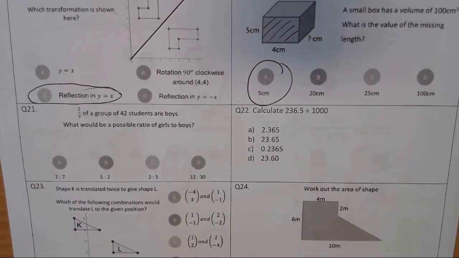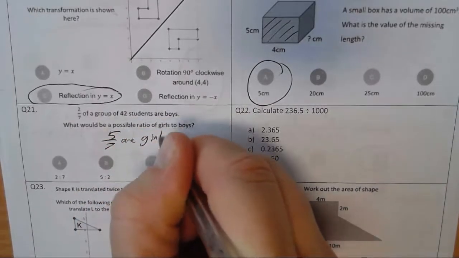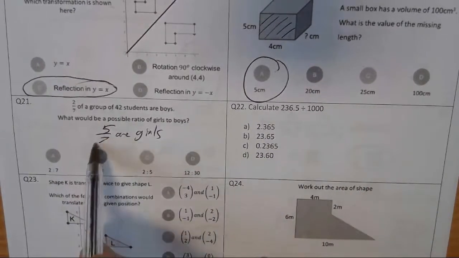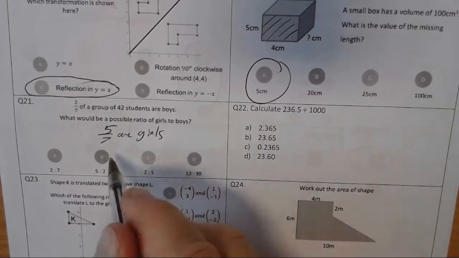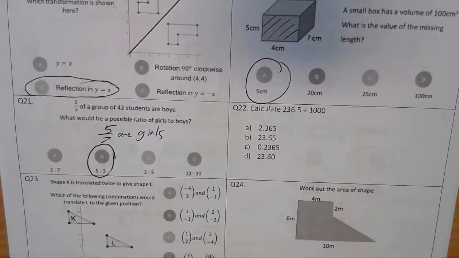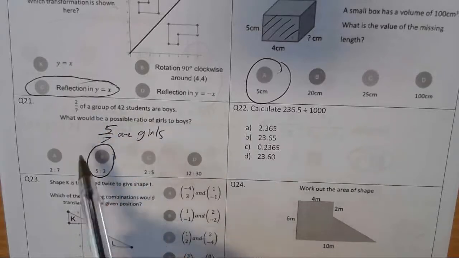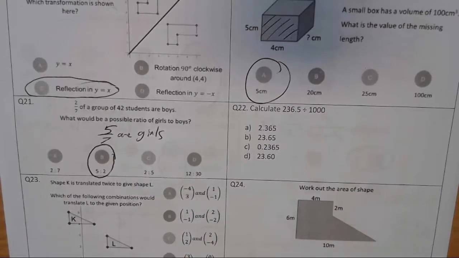2/7 of a group of 42 students are boys. What would be a possible ratio of girls to boys? So if 2/7 are boys, 5/7 are girls. Now ratio works in terms of parts to parts. So I've got a total of 7 parts and 5 are girls. So the ratio of girls to boys must be 5 to 2. Because if there are 7 altogether, and there must be 5/7 that are girls, 2/7 that are boys, 5 parts to 2 parts. And it's that way round, because it says girls to boys. There are more girls than boys. This would be 5 to 2.